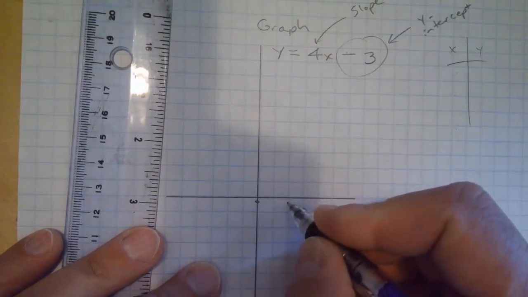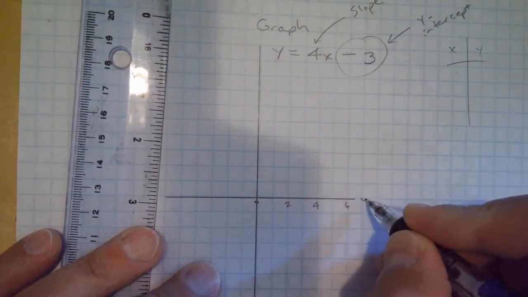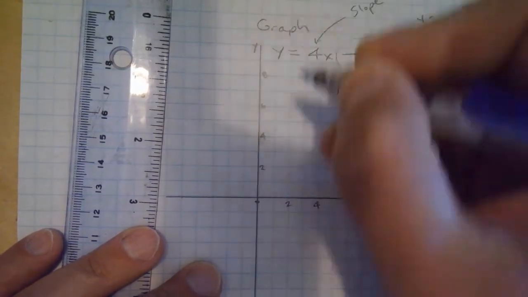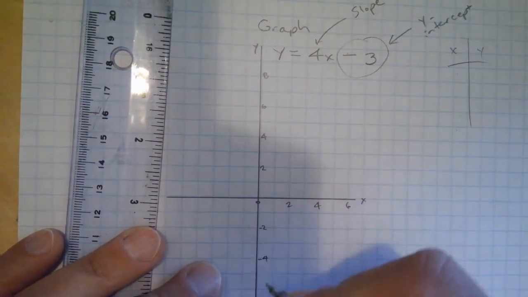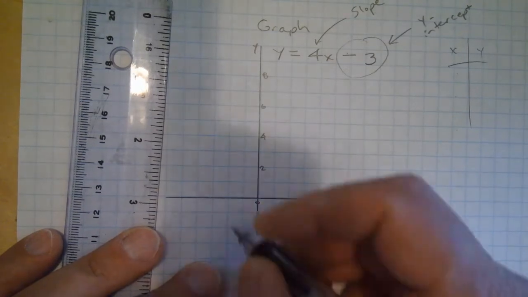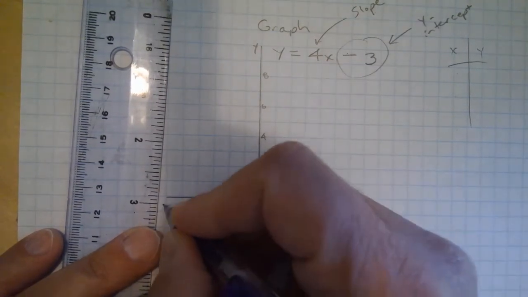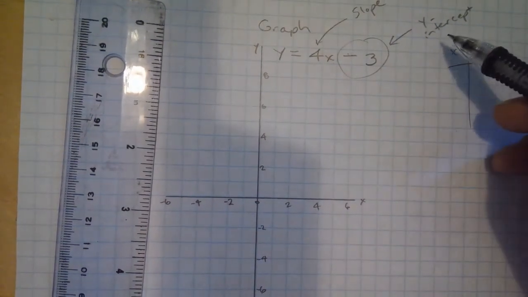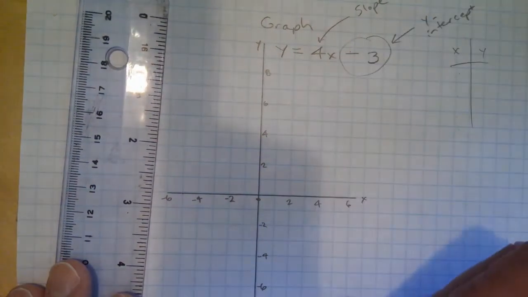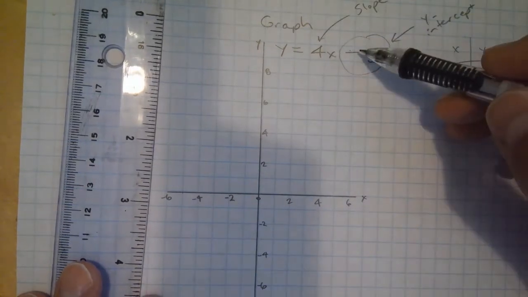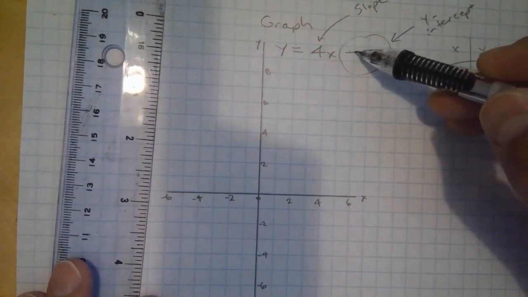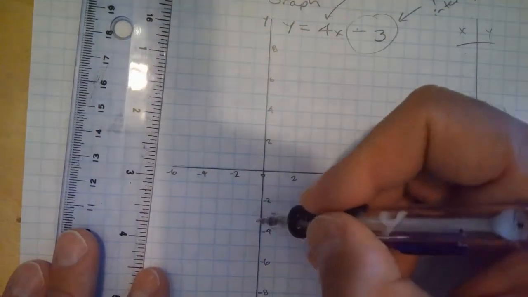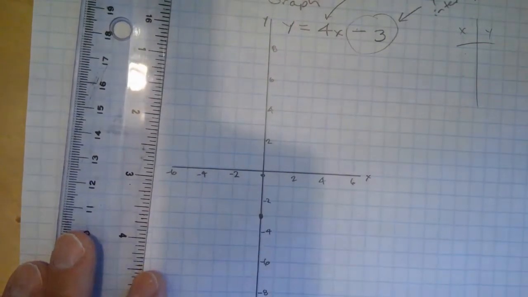So I'm still going to make my x and y axes. I'm counting by ones, but I'm only labeling every two because that's a little bit easier. It's not quite as much writing, and it's still clear what everything is. So the y-intercept, remember, means the point where the graph crosses the y-axis. And the y-intercept is 3, but it's subtracted, so that means the y-intercept is actually -3. So I go to the y-axis and find -3, and I make a point.